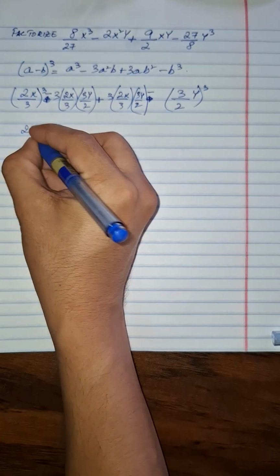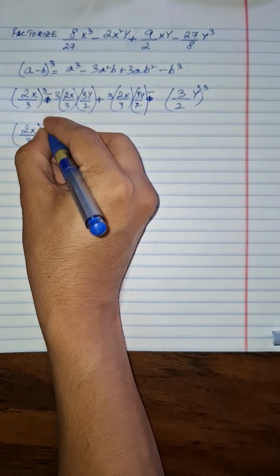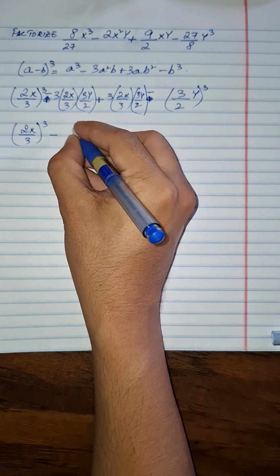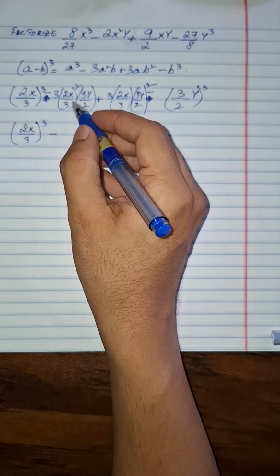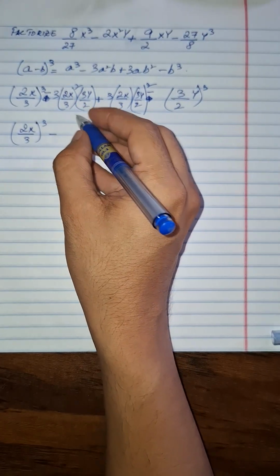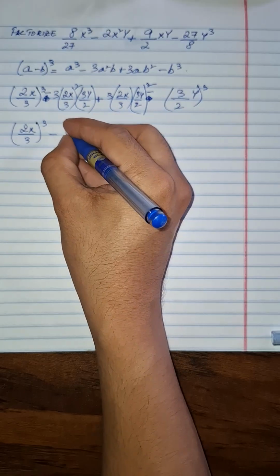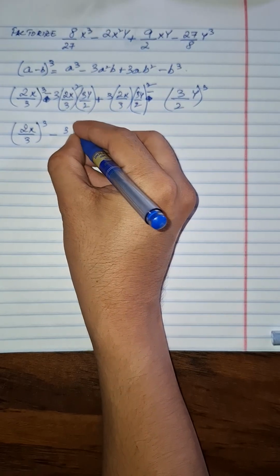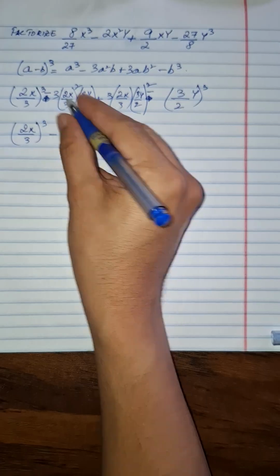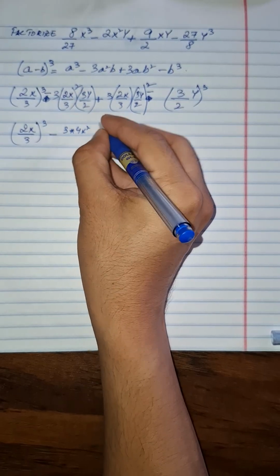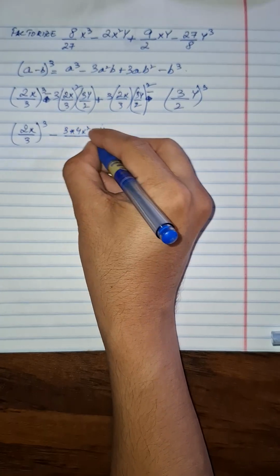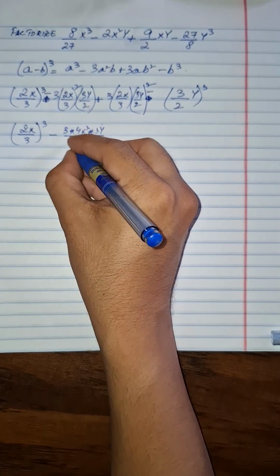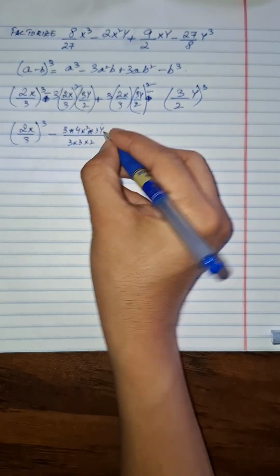So it's 2x upon 3, minus, and over here we have to put the square also. So now we can write it as 3 into 2 to the 4 x square into 3y upon 3 into 3 into 2, right?